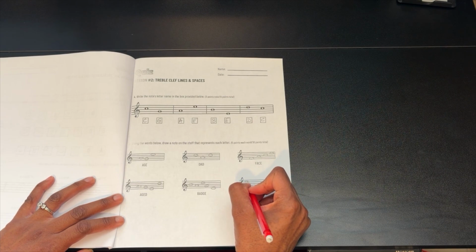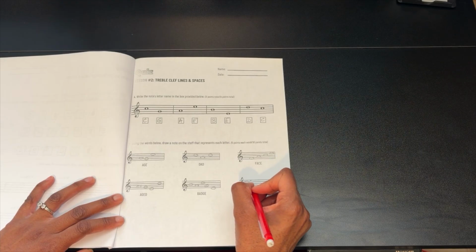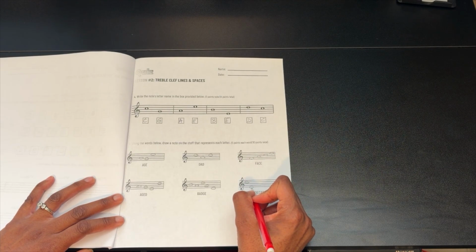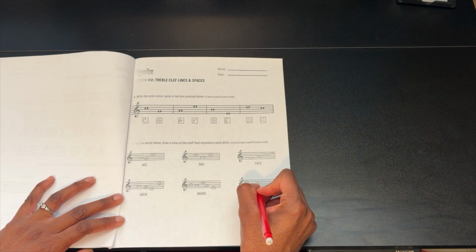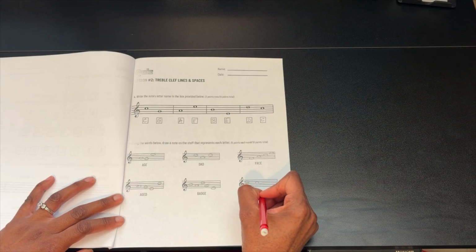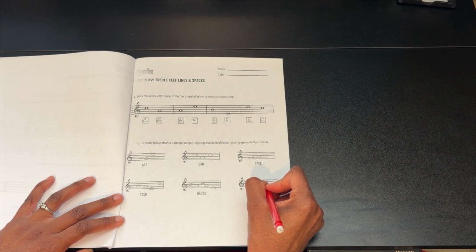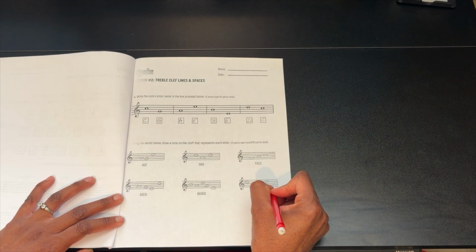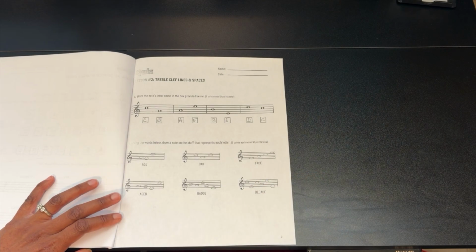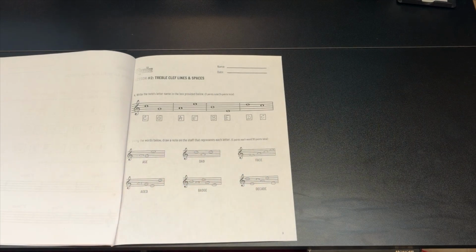Just to be clear, note D is on the fourth line. Note E is on the first line. Note C on the third space. Note A, second space. Note D, fourth line. And note E, I'm going to put it on the first line. If you have all of these correct, give yourself 30 points. Way to go.